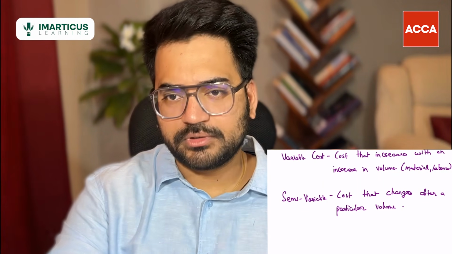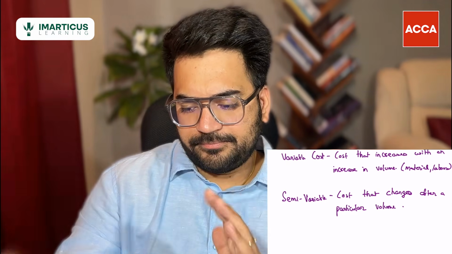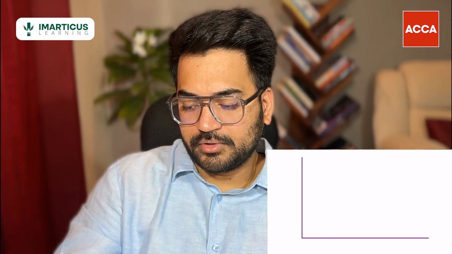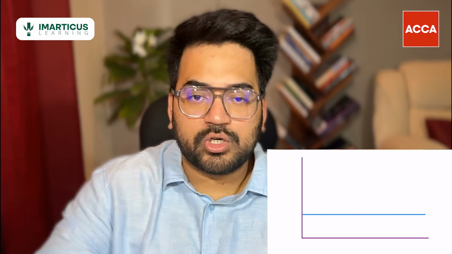So now, I think this is the cost behavior. Now let me also draw the graphs for each of these costs. If you look at the graph for fixed cost, it's a simple graph. It's going to remain constant. For variable cost, it's going to keep on growing, right? So this is the graph for fixed cost. This is the graph for variable cost.